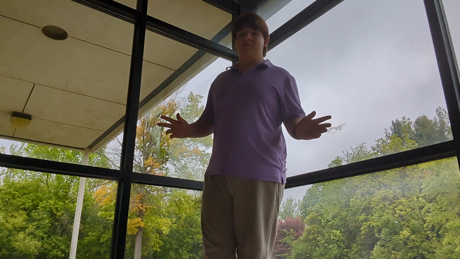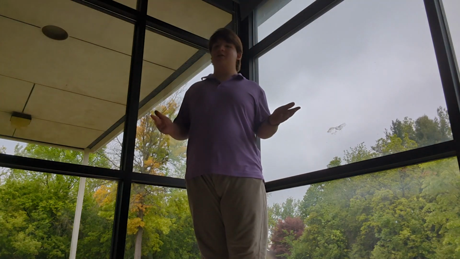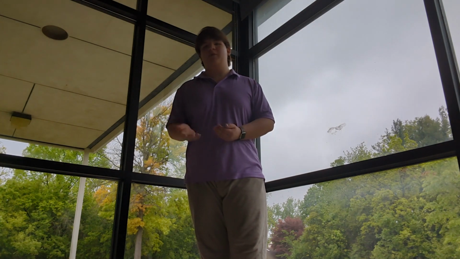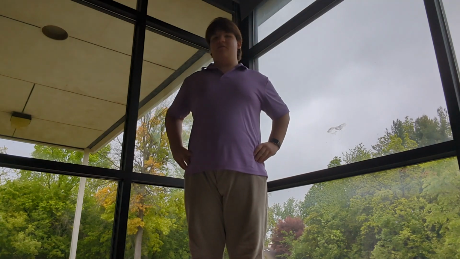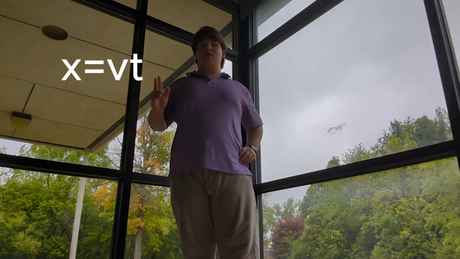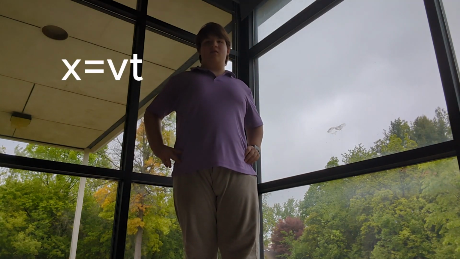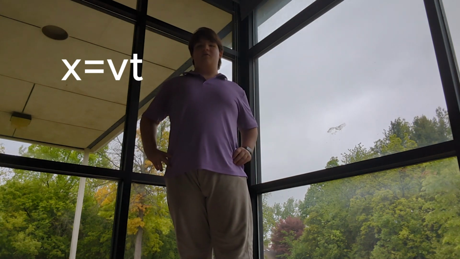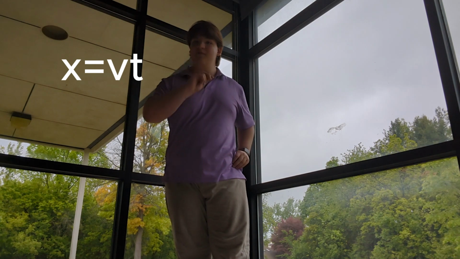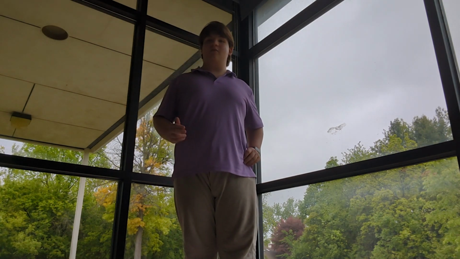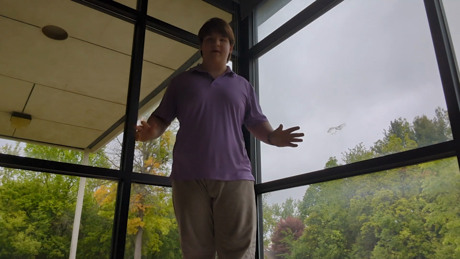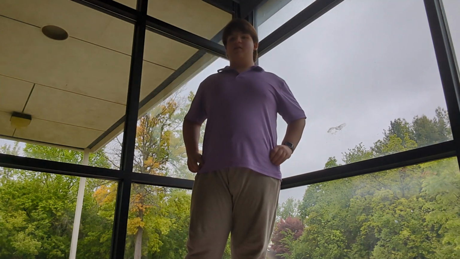When calculating an object in projectile motion, there are actually only a few equations we need to know. We'll start off with horizontal motion because it's pretty simple. The equation we can use to find this motion is x equals vt, where x is the horizontal displacement, v is your velocity, and t is your time. Now, we only need one velocity because velocity for horizontal motion is constant. There are no forces acting on it that we have to worry about. So that makes everything a little easier.